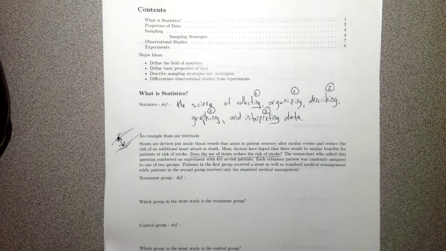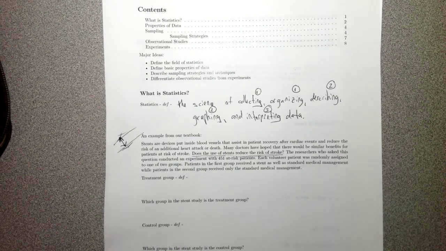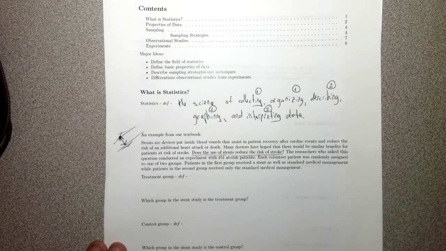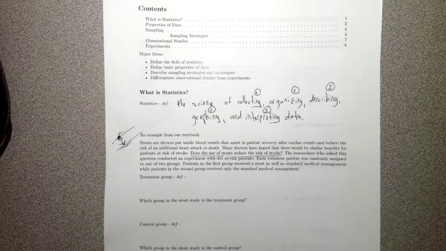And so I'll give you 10 or 15 seconds or so to go ahead and read through this. And if you don't have time to read through the entire thing, then you can go ahead and pause the video.